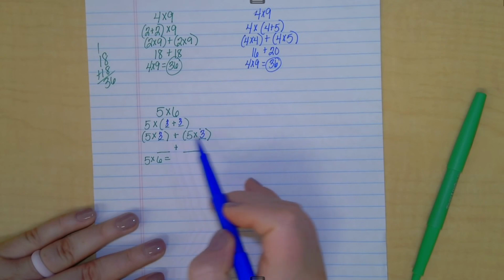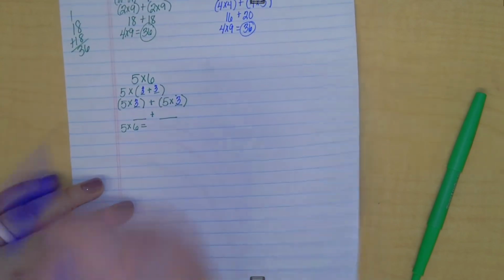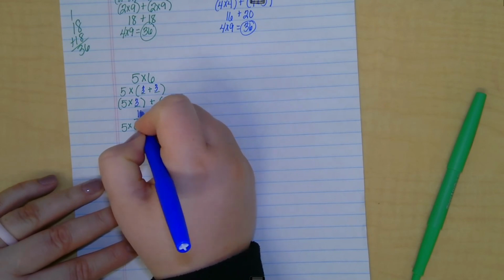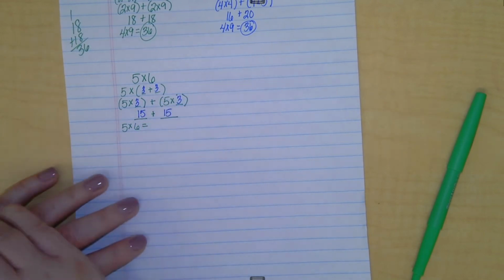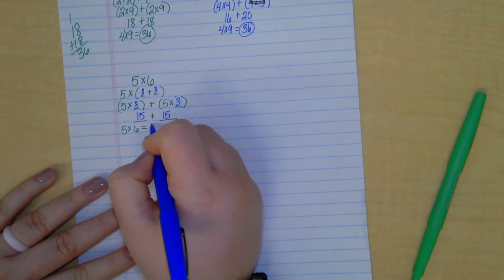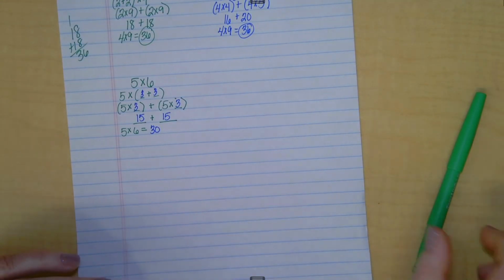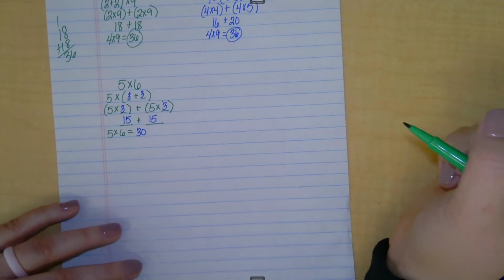You should have solved for each parentheses, which is 5, 10, 15. And they're both the same, so then you're going to be adding 15 plus 15. And when you added those up, you should have got 30. Okay, if you got that one correct, give yourself a big pat on the back. Let's do one more.